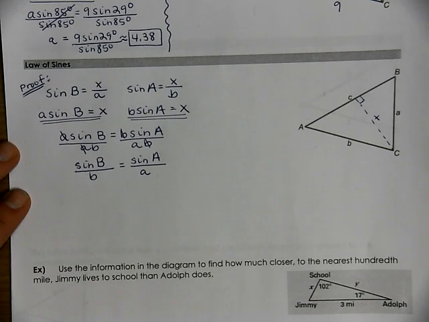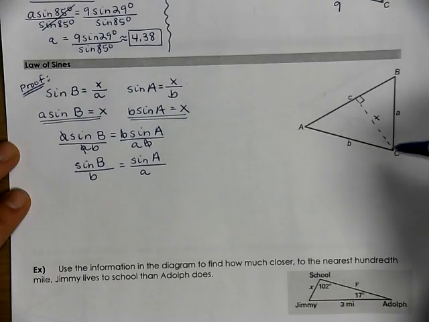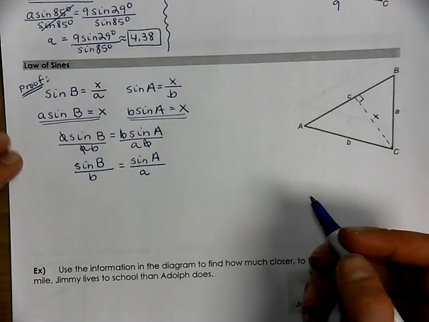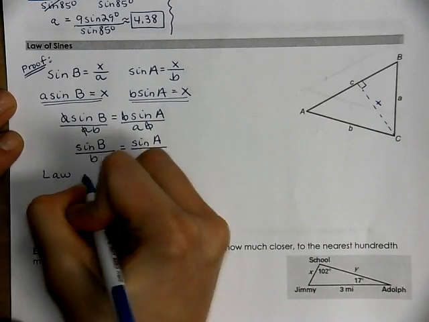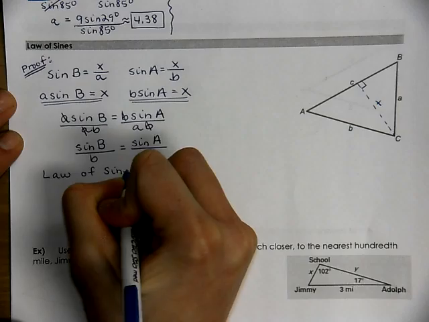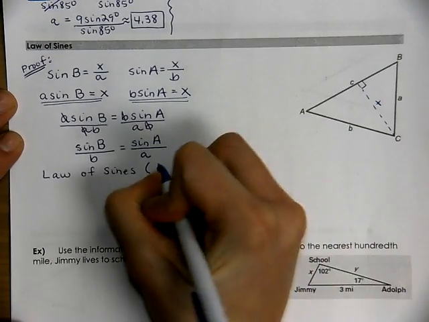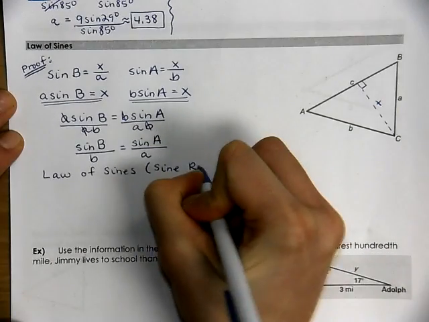We could do something similar to prove it for angle C if we drew a different right triangle. I'm not going to do that here. If you want to, you can try that on your own. But this proves the law of sines, or sometimes it's called the sine rule.